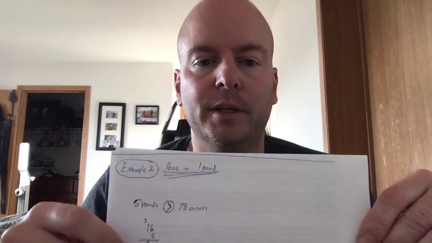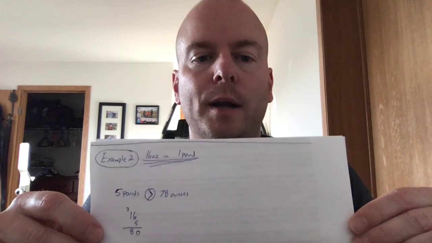Another example. I'm sure you guys are so excited to see the other example. Again, if you pay close attention to these, they might look mildly familiar on your worksheet. They will not be exactly the same, but they might look mildly familiar. So again, there is written down 16 ounces in 1 pound.